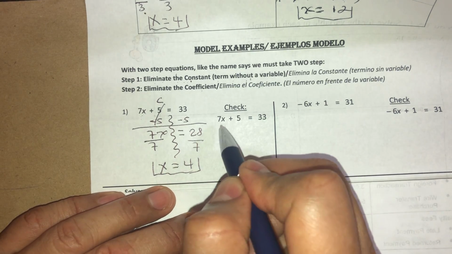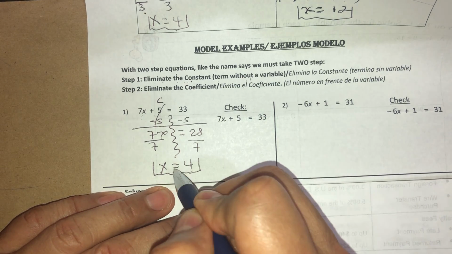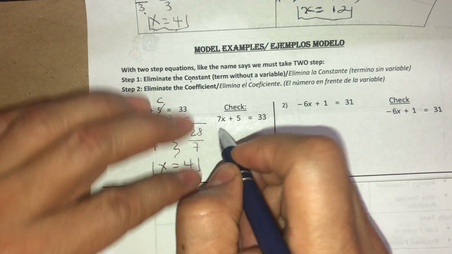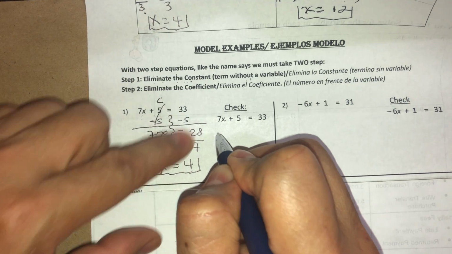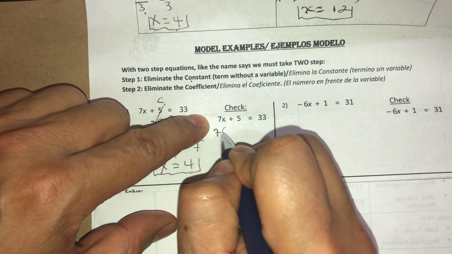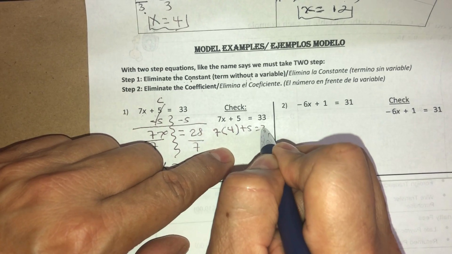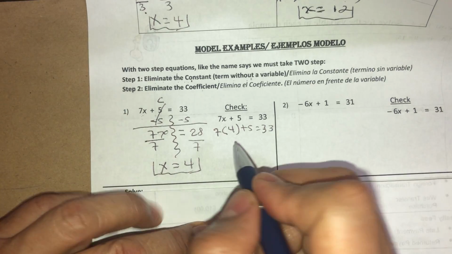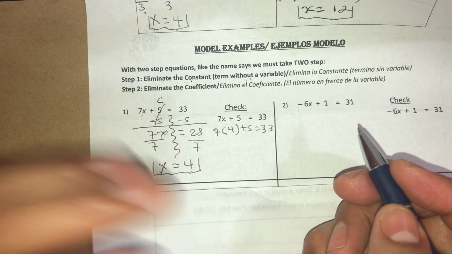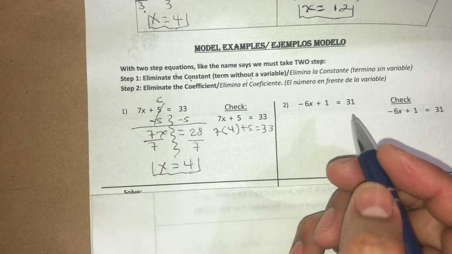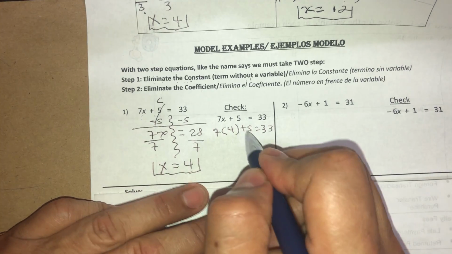To check, what you do is just substitute the value of x for the value that you just found. So that means that this x becomes what? Becomes 4. So it's going to be 7(4) + 5 = 33. So we have to use PEMDAS. Remember, PEMDAS, order of operations. We did that during the school year.